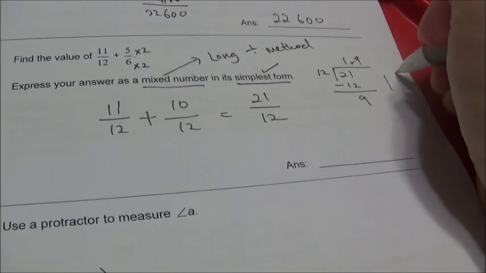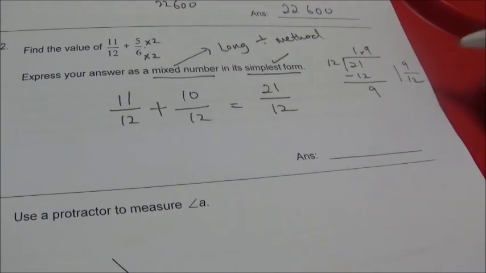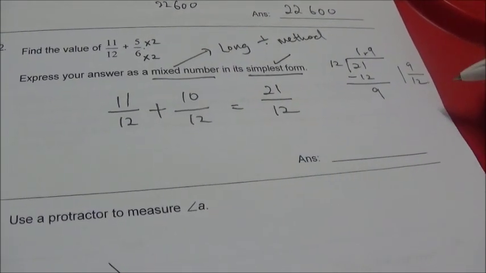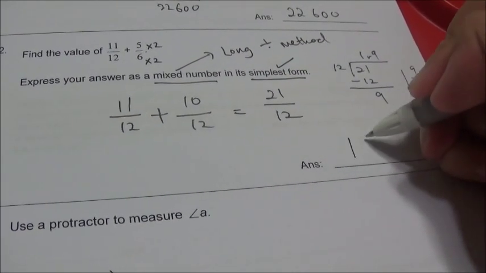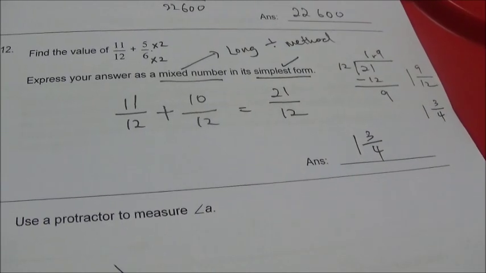So we have 1, 9 over 12. Okay, that's not the simplest form. We can divide it by 3 on top. So you have 1, 3 over 4. So your final answer should be 1, 3 over 4.